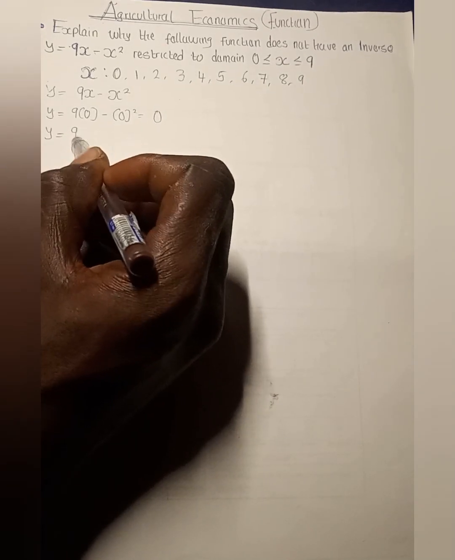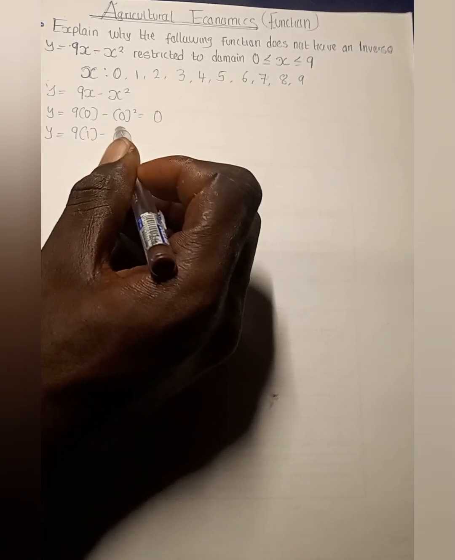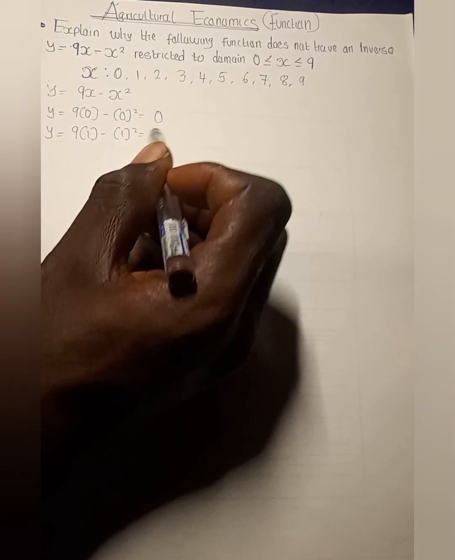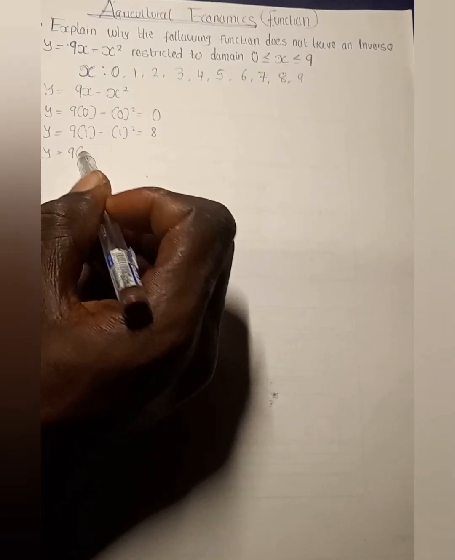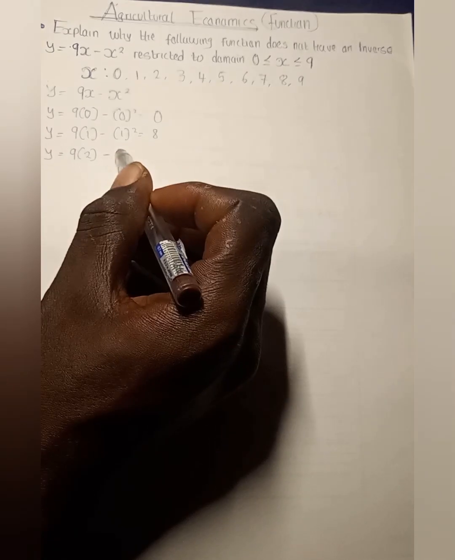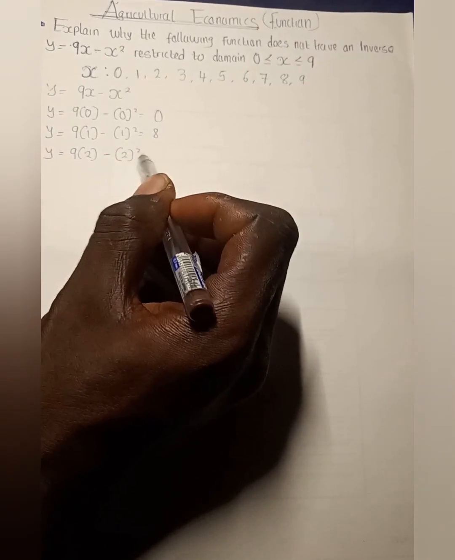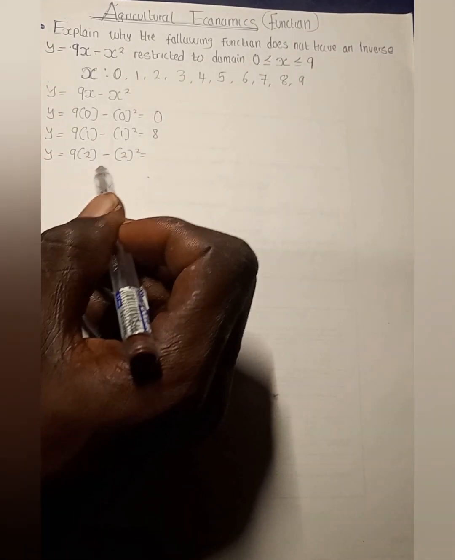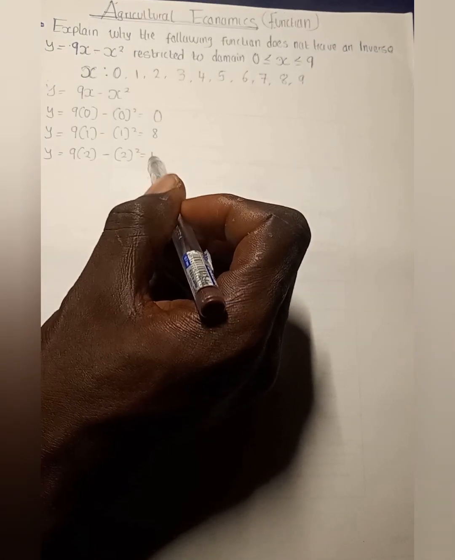When x is 0, y equals 9 into bracket 0 minus 0 squared, which is 0. When x is 1, we have 9 into bracket 1 minus 1 squared, which is 8. When x is 2, 9 into bracket 2 minus 2 squared, that's 14.